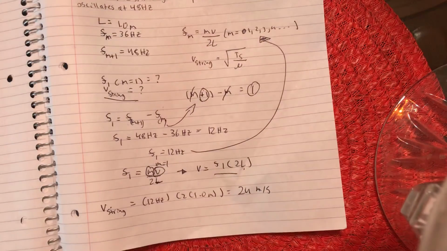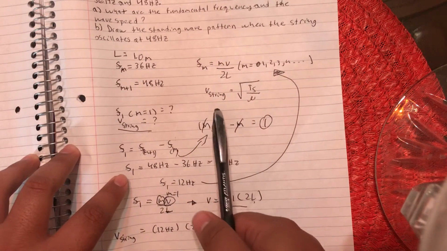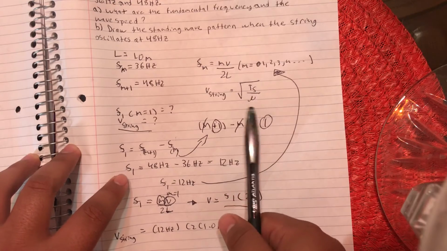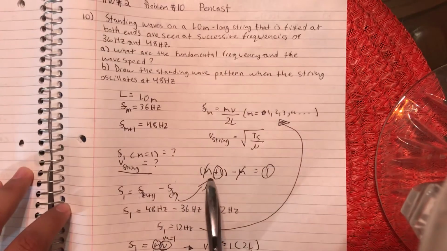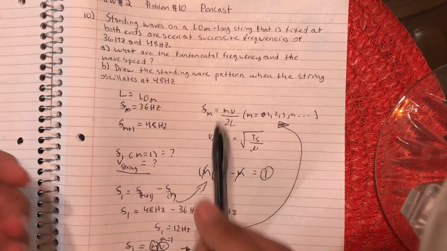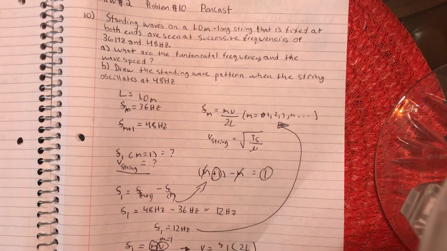And the wave speed of a string is always constant in terms of standing waves, since as we set up here, the speed of a string is dependent on the tension and the linear mass density. And for this problem, for number 10, we just assume that the tension and linear mass density are kept constant.